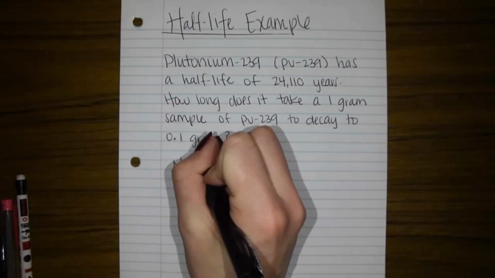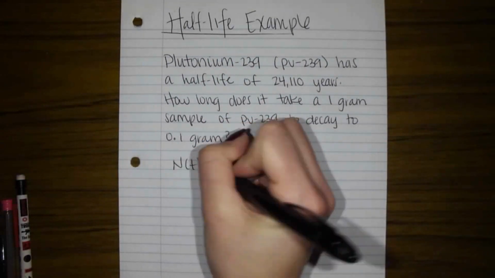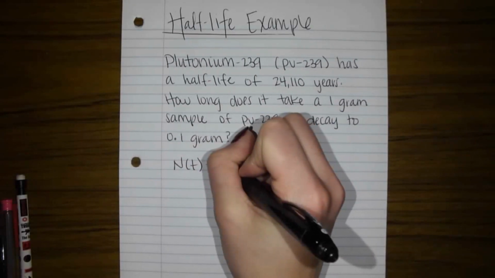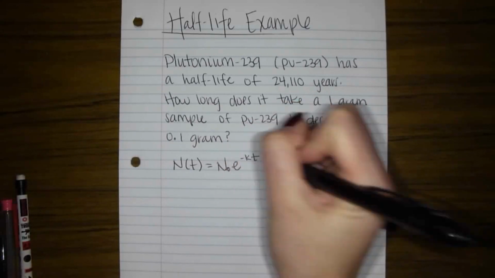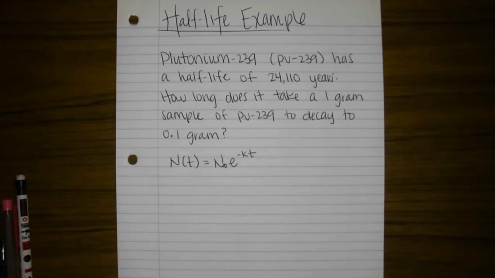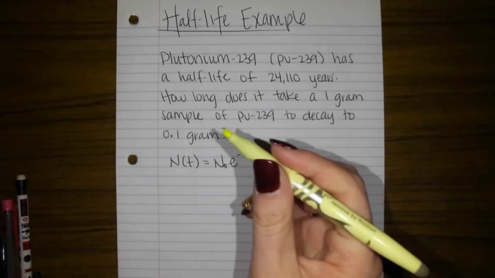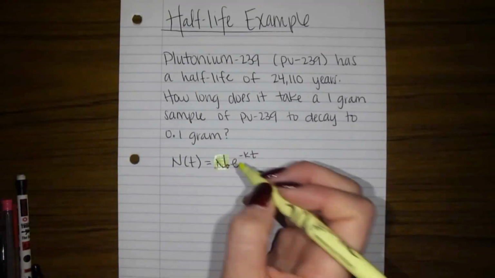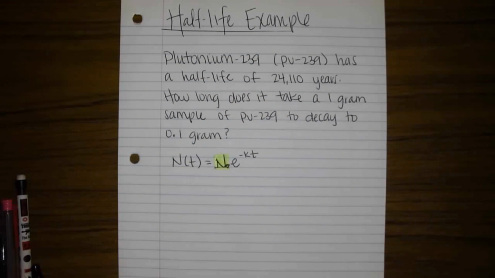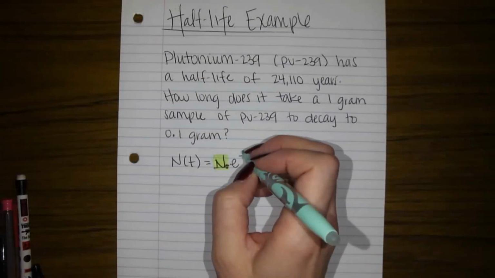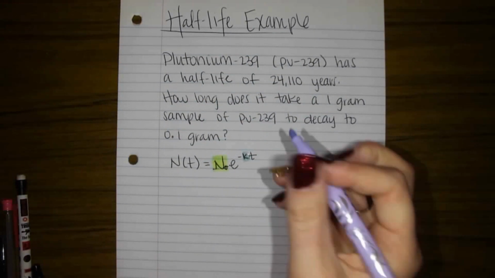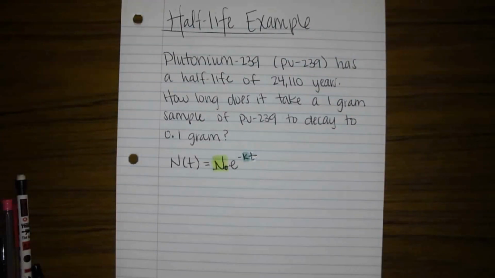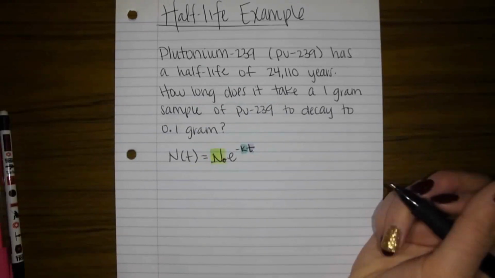We're going to use our decay equation, which is N of T equals N naught e to the negative kt. That is the equation that we're going to use. In this equation, N naught stands for our initial amount, e is just the natural number, k is the decay constant, and t is the time. Now that we have that equation down, let's work through this problem.